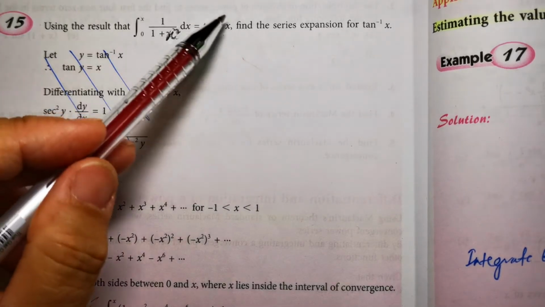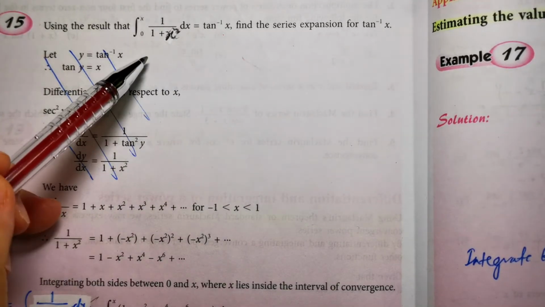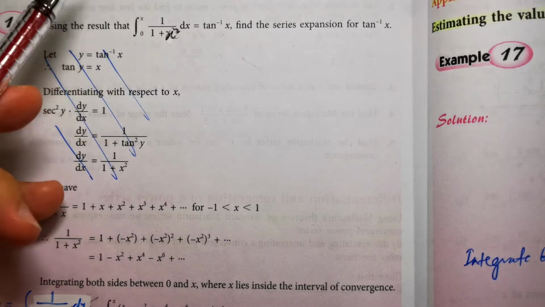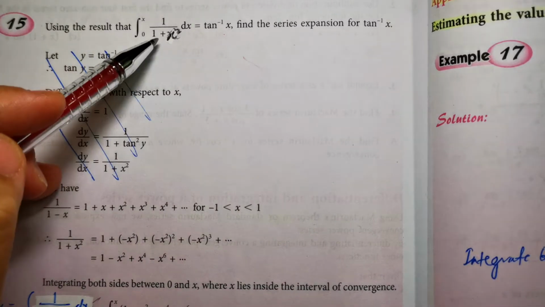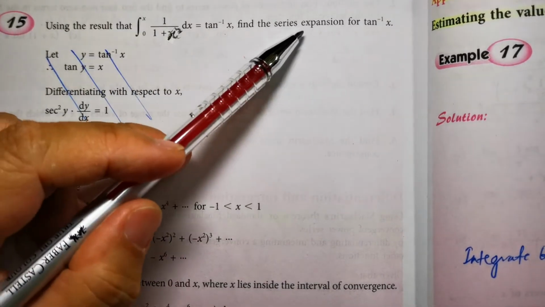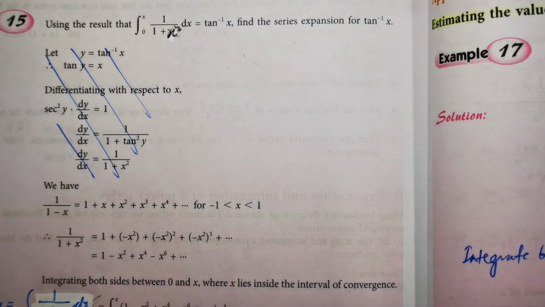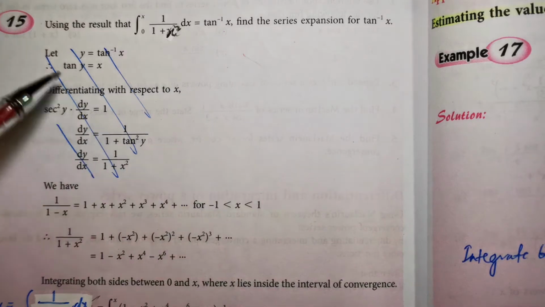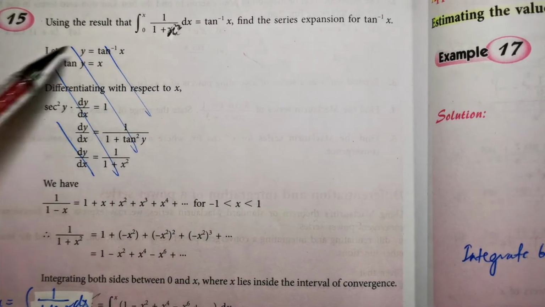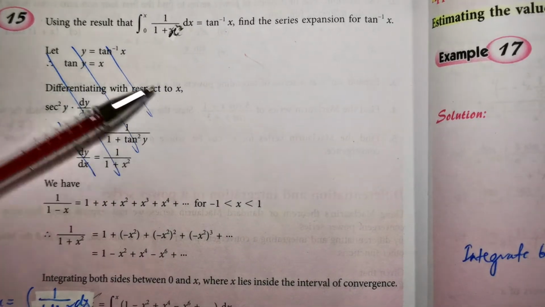I think there is some printing error here. Don't worry, you will actually learn this one in chapter 3. So we are just going to use the result of this integration. Find the series expansion for arctangent x. This part is actually not needed, it's something extra, so we don't have to see this.